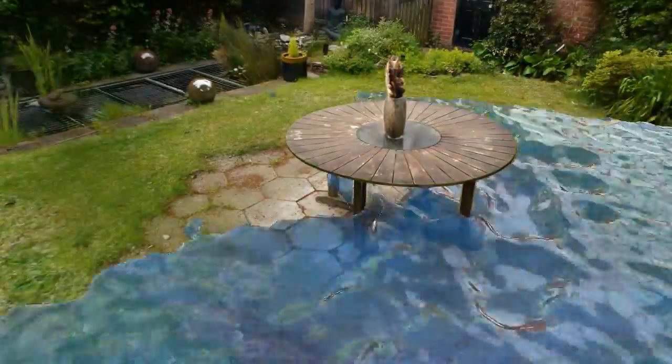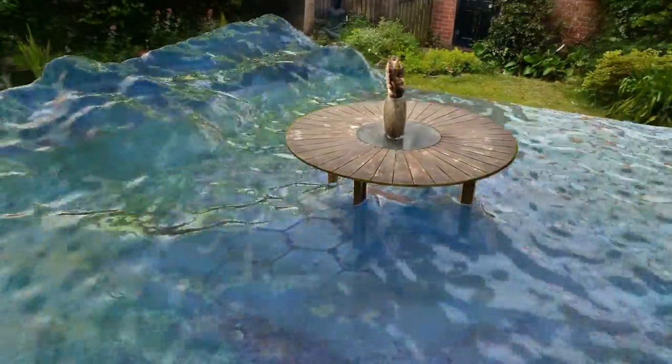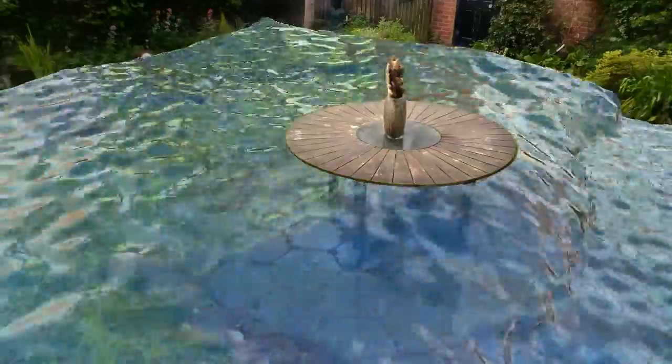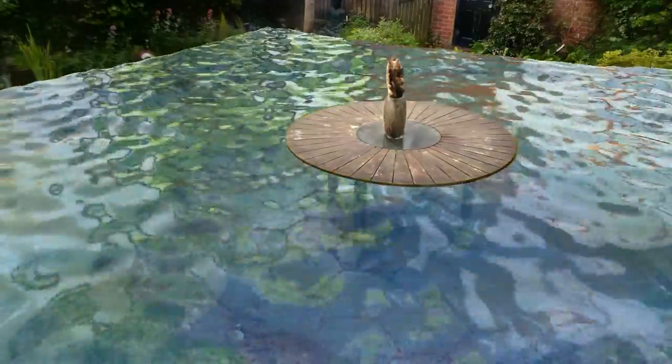A large amount of water leaks into the garden and submerges the table. As the water level goes up, the surface gets more vibrant and washes the potted plant away.